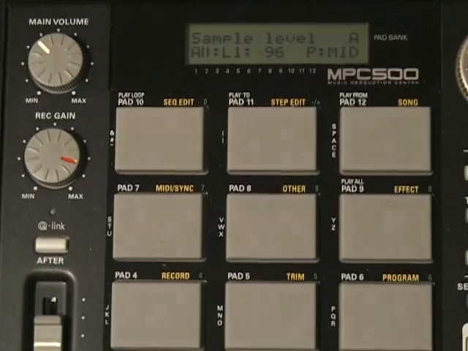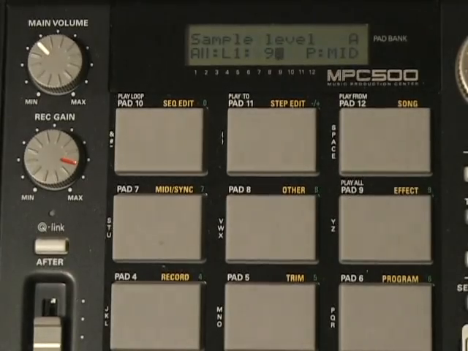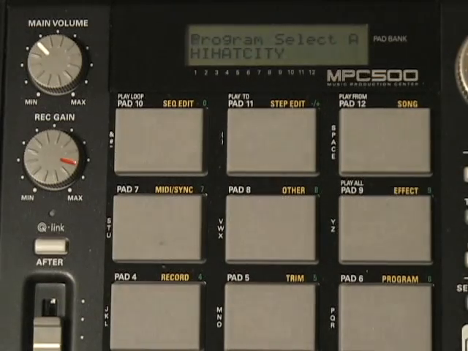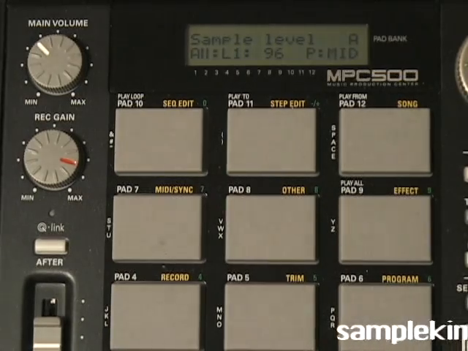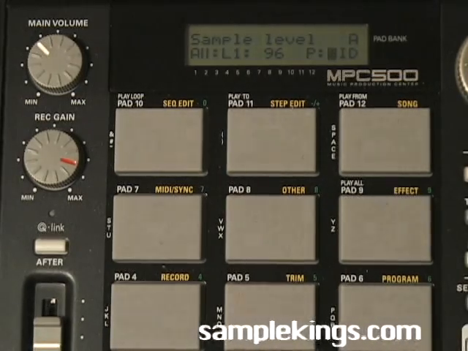Okay, now we're going to take a program I already have in here, which I already loaded up a little bit earlier. It's called Hi-Hat City. And I'm going to show you how this feature works here. We're going to go back to our level, sample level. Now here I have this layer, which is L1 layer, set to 96 and up the middle. Sound will go both left and right evenly.